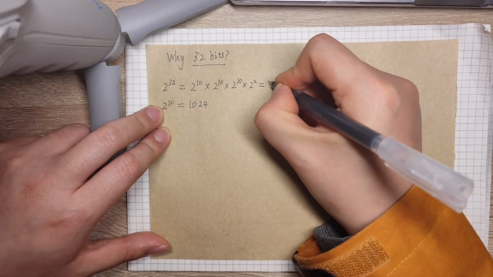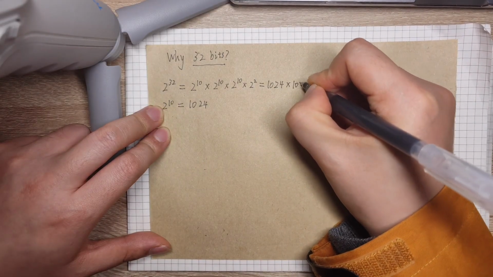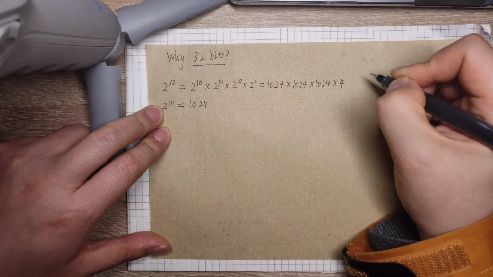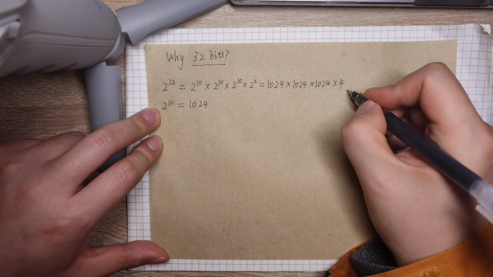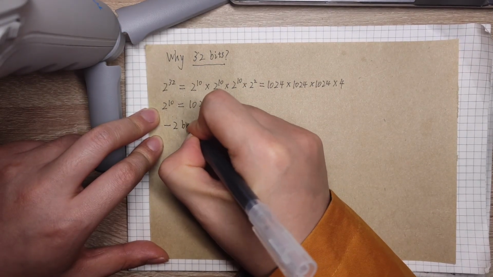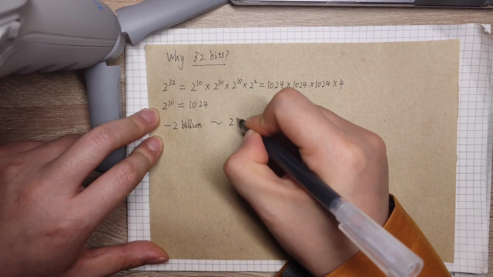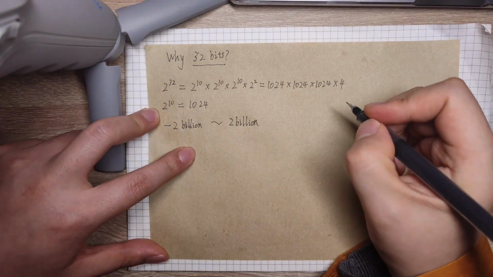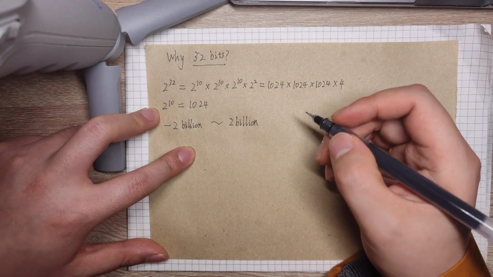It's roughly 4 billion, from negative 2 billion to positive 2 billion. It's quite a lot of values. It could cover most logical scenarios.